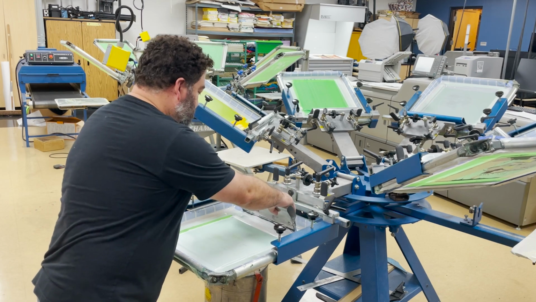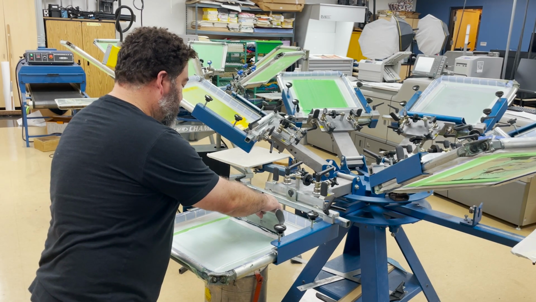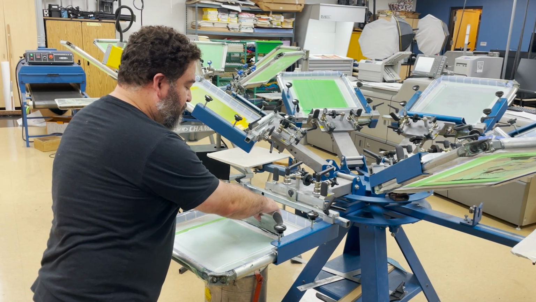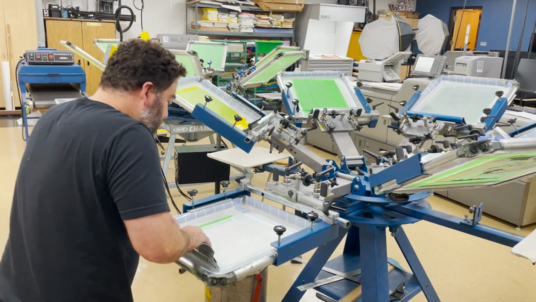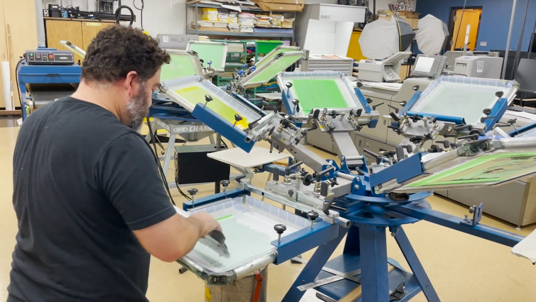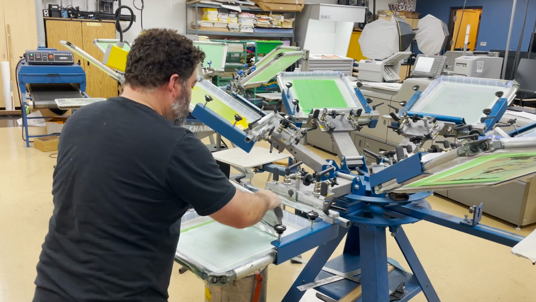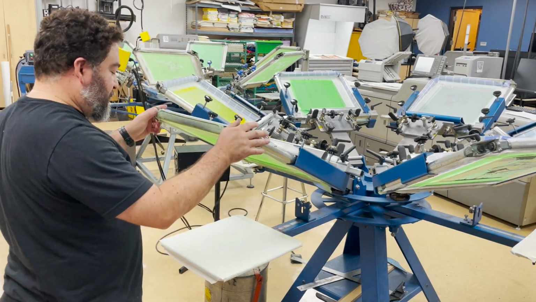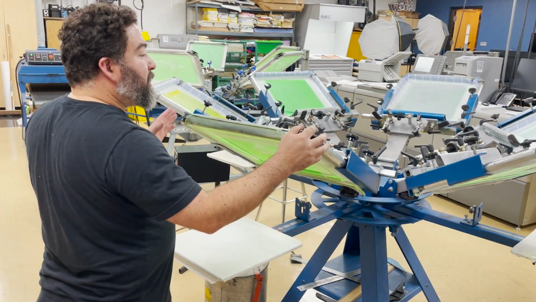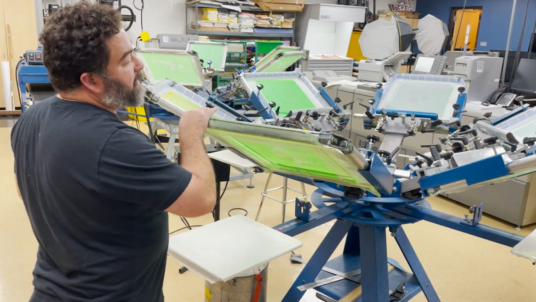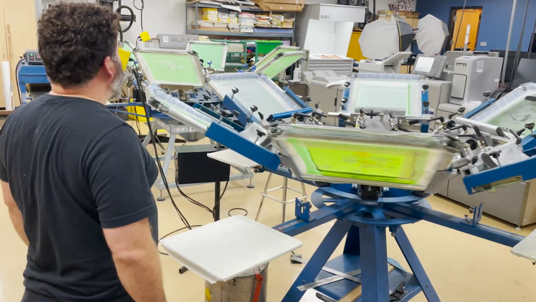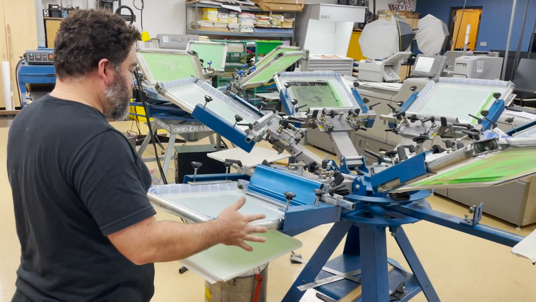So we're going to bring this down. We're going to keep our squeegee angle at that 65-degree angle. Create the flood, make the print. Keeping that squeegee angle at 65 degrees. We're going to do the white. And then I am going to go a little out of order here. I think it's going to work better if I do the gray here.